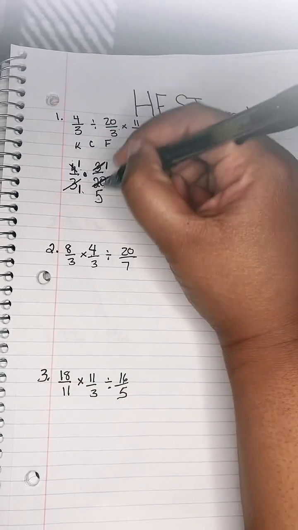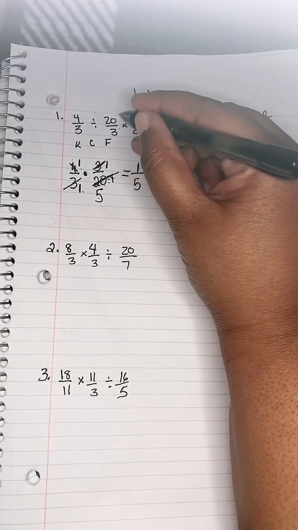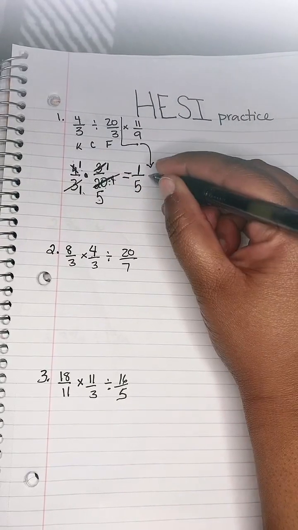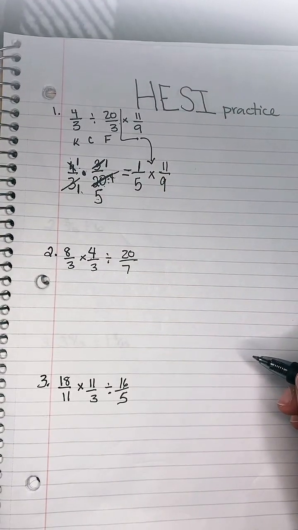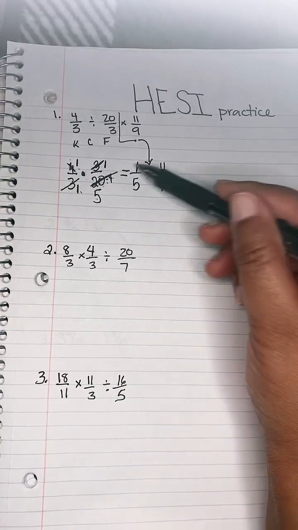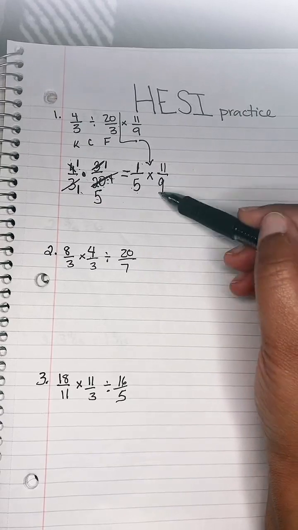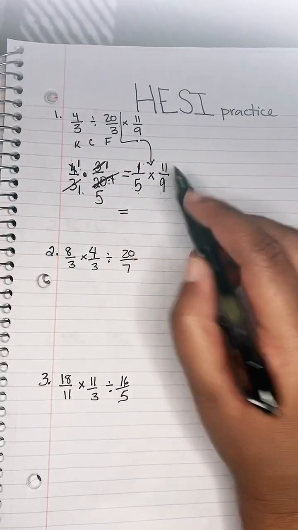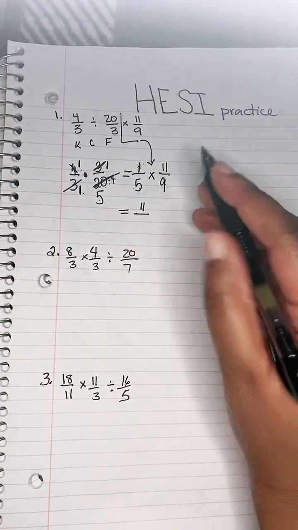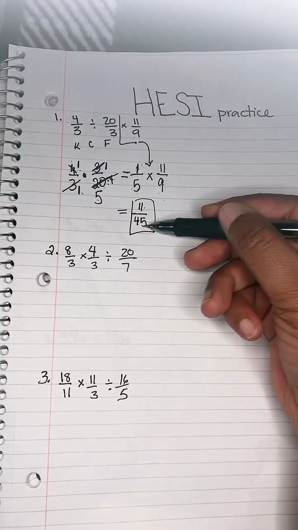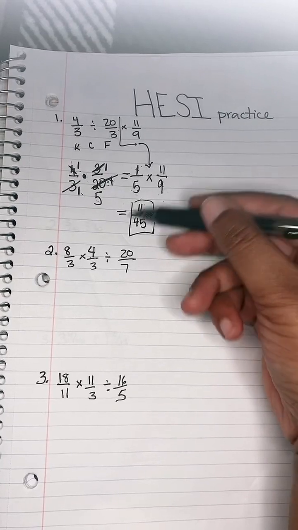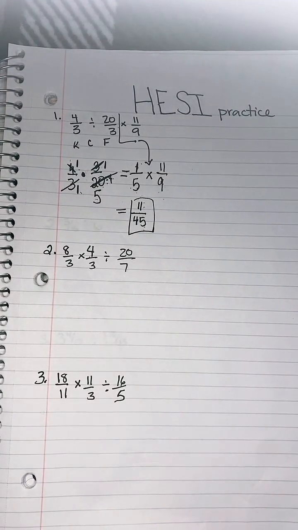Now remember, we did all this work for just this first part. So we still have to drop down this right here. So we're going to say times 11 over 9. I looked, we don't have anything we can cross simplify. So now we're going to multiply across. So 1 times 11 gets us 11. And 5 times 9 gets us 45. Since the numerator is smaller than the denominator, the top is smaller than the bottom, we know that's it. Can we reduce? 11 can't reduce because 11 is a prime. Perfect. Yep. 11 is a prime, so it can't reduce.